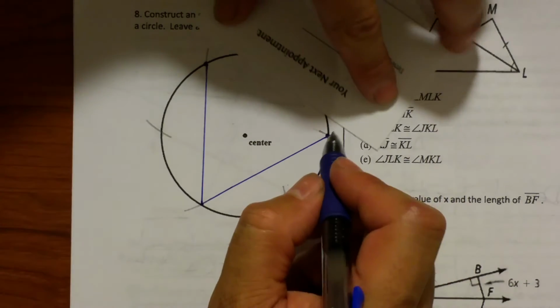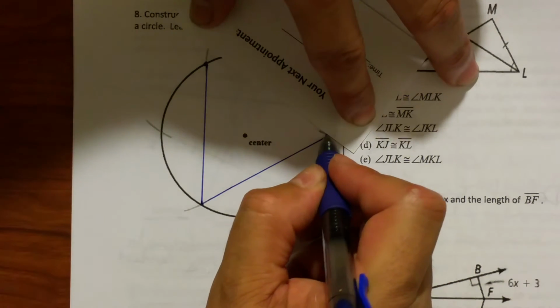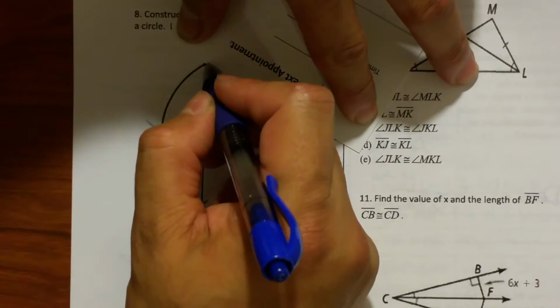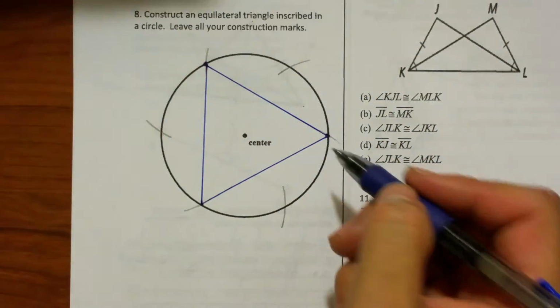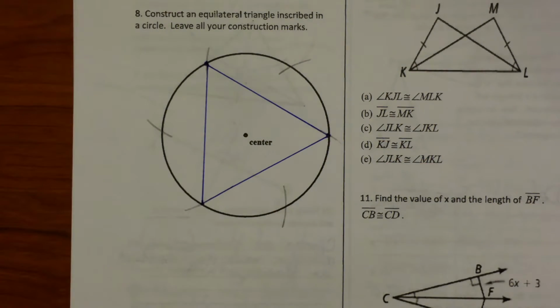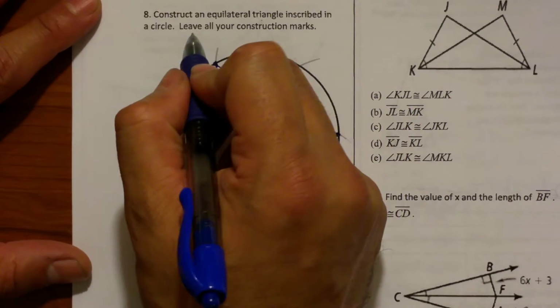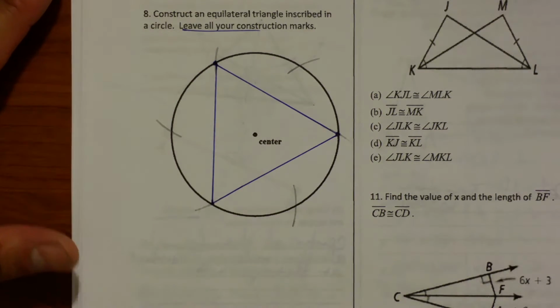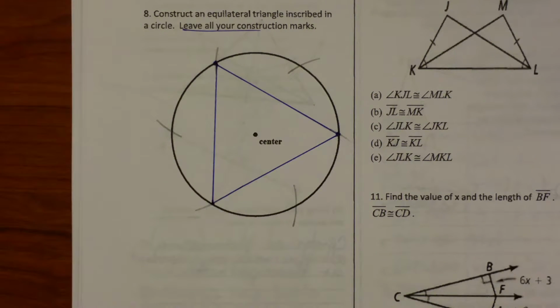Skip one, go here, skip one, go here, skip one, end up back there. And my last one, there we go. There's my equilateral triangle. And a very important thing, some people I've actually seen do this, they erase their marks. You get graded by those marks. You need those marks there.